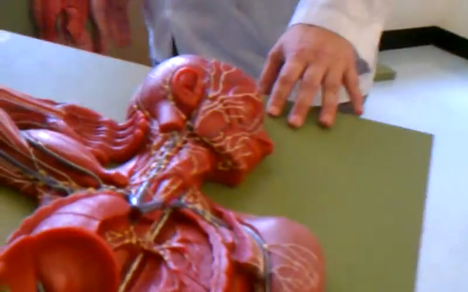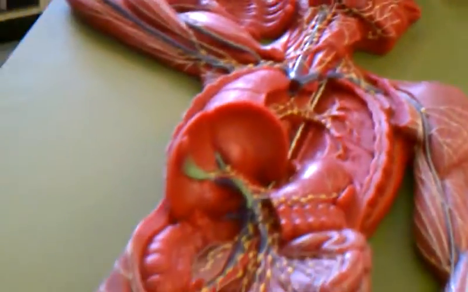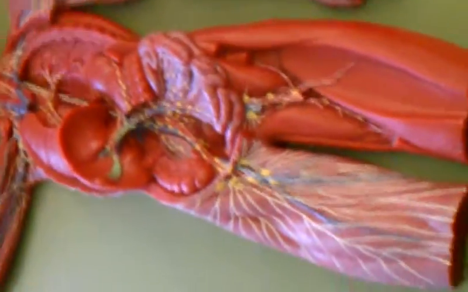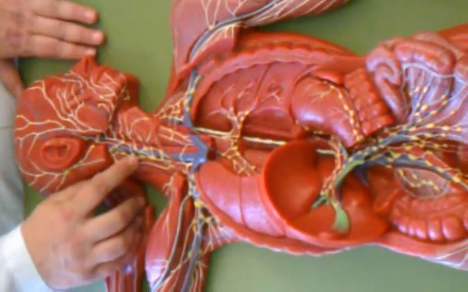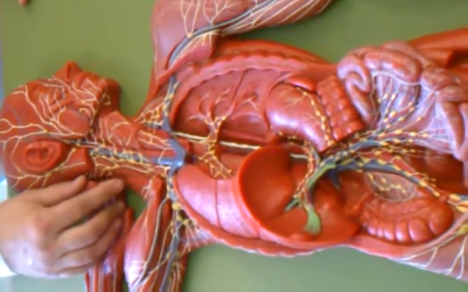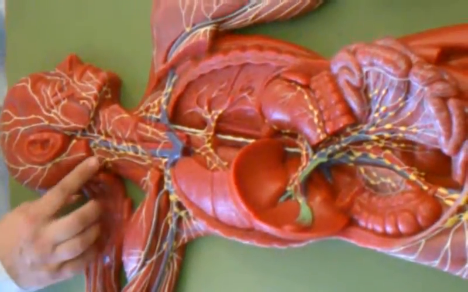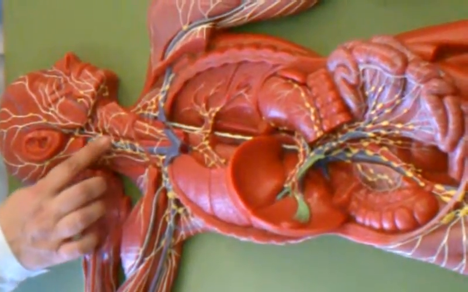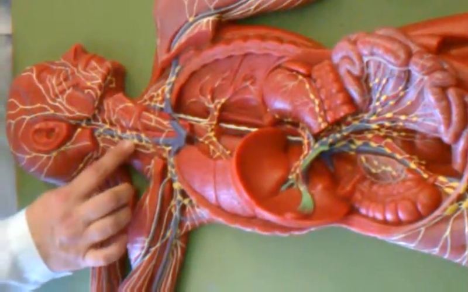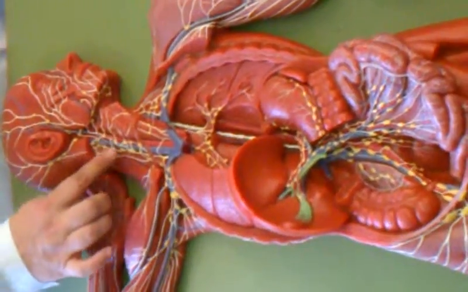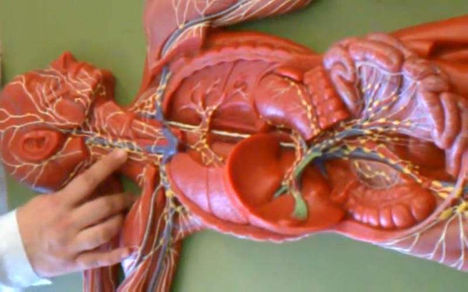Now, there's going to be a collection of what we call lymph nodes. These lymph nodes are going to be identified. Yellow dots look like a netting on the model, and we find these collections in different areas. Here we see a collection of them over the jugular vein in the cervical area. So this collection of yellow dots is known as the cervical lymph node.